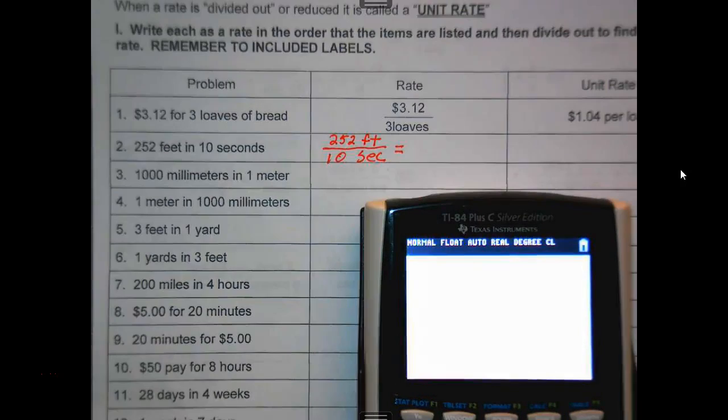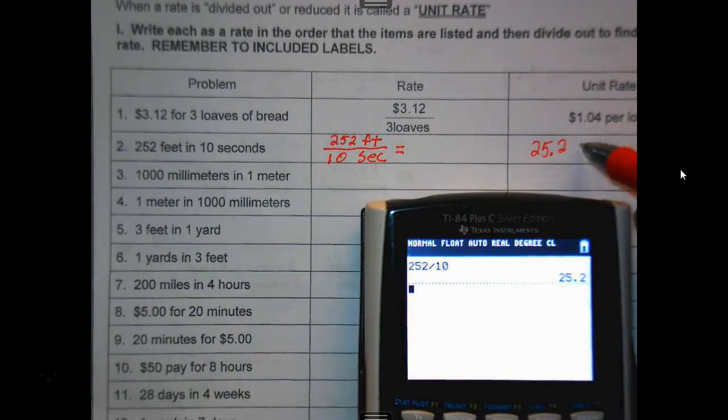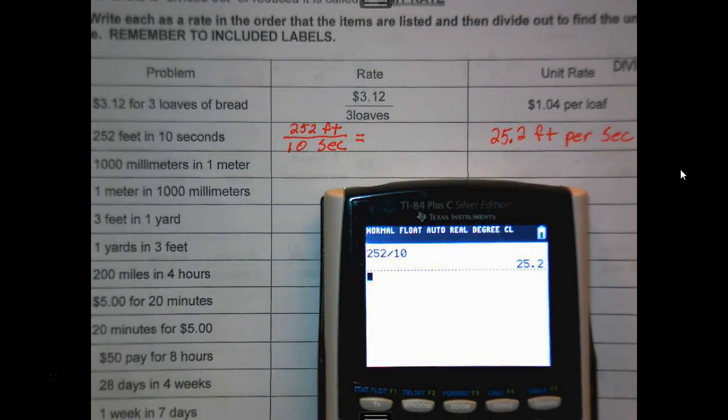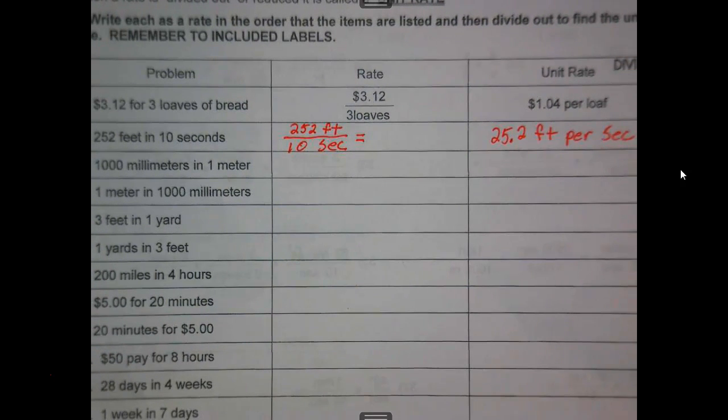Take your 252, divide by 10, and I get 25.2 feet per second. That's our label. How easy peasy this is.